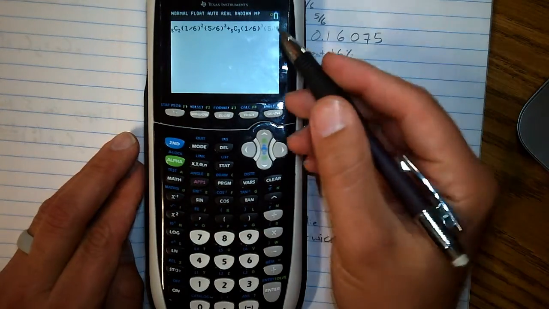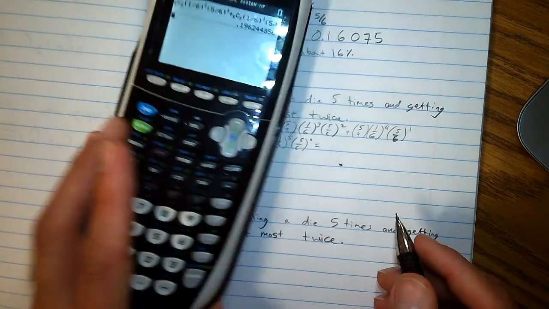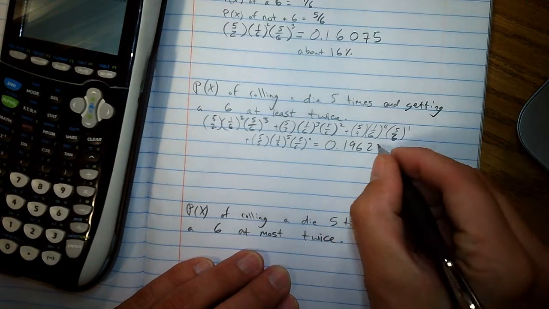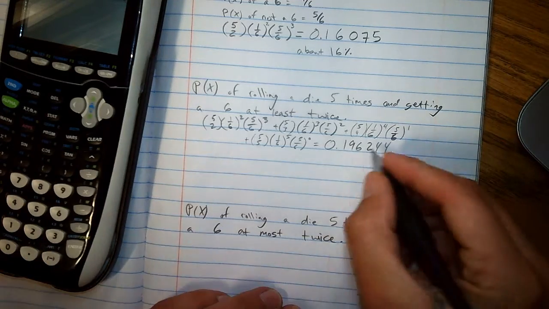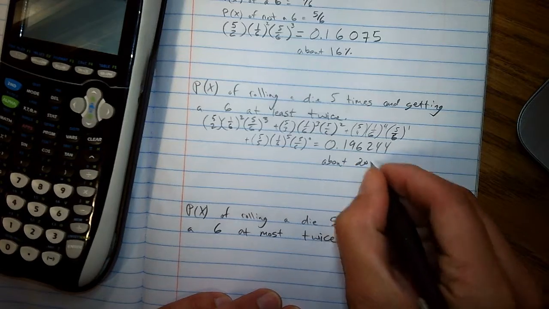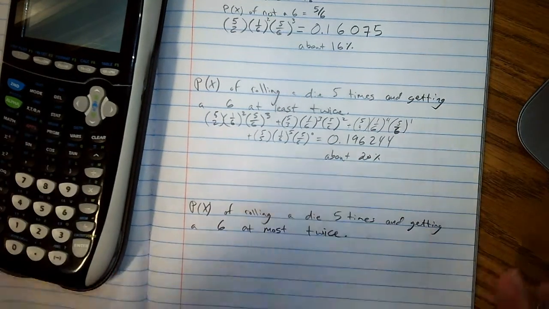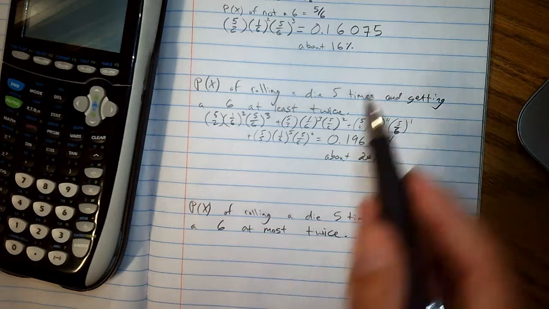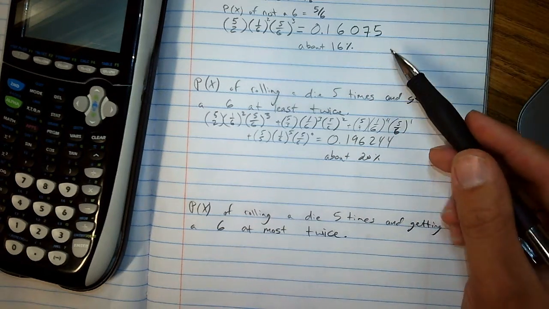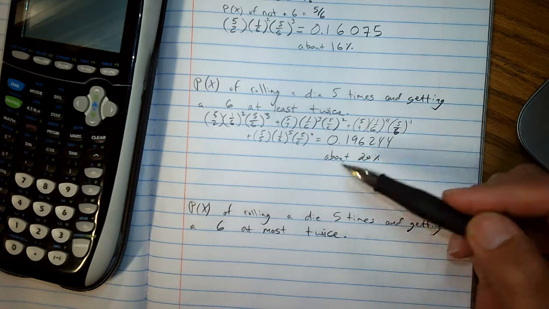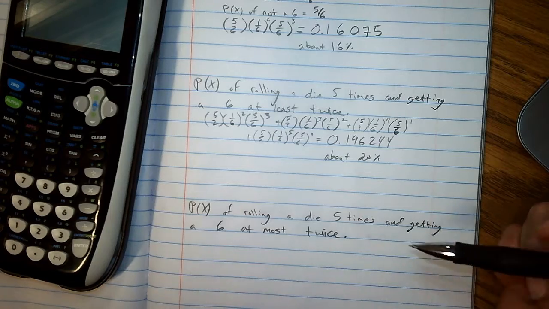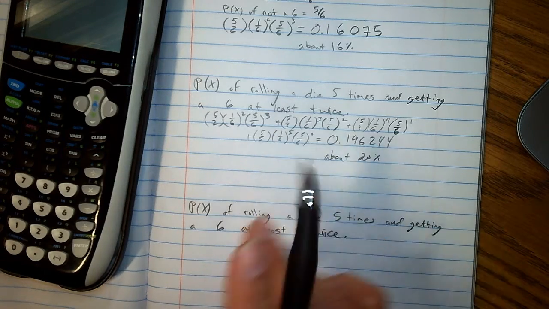Okay, so that was the long way, and I get this number. Okay, which is about 20%. So it makes sense that to roll a die 5 times and get a 6 perfectly 2 times is 16%. You have a little bit higher chance, because what if you got a 6 3 times, 4 times, 5 times? It's a little bit higher.